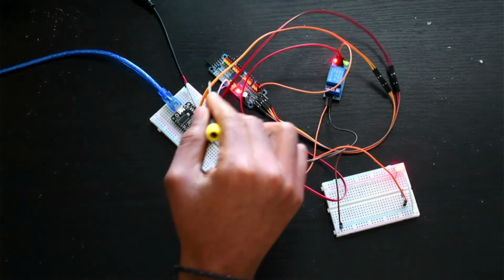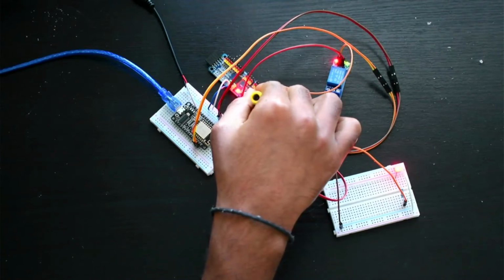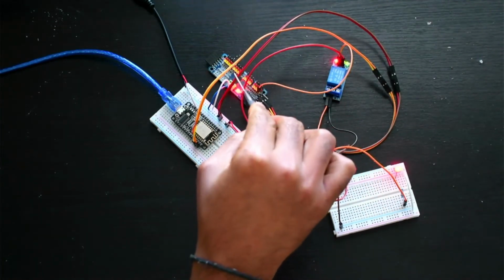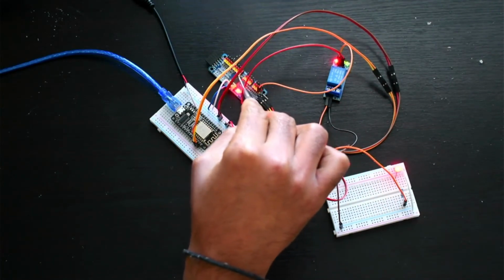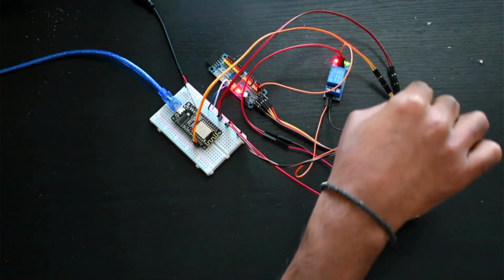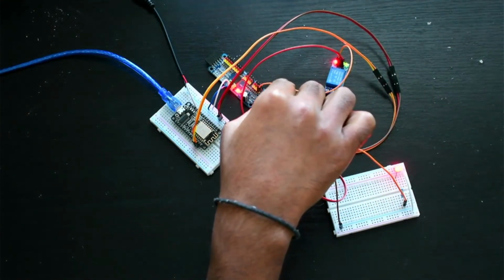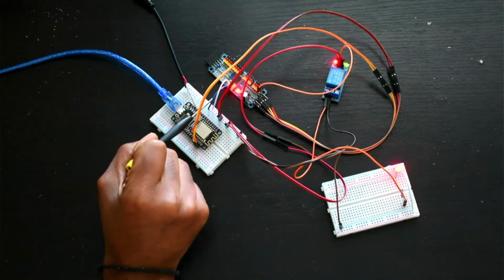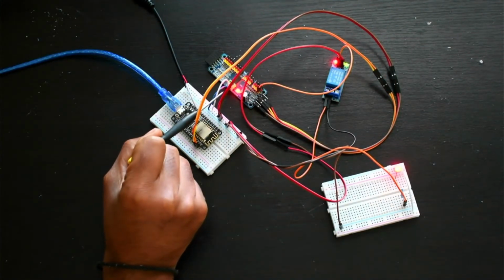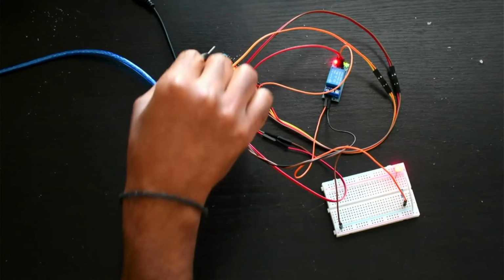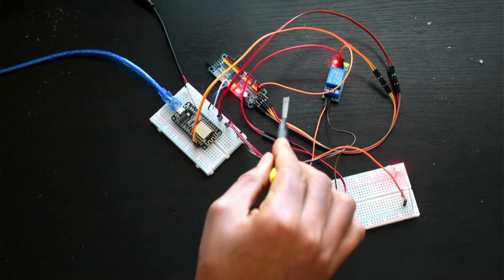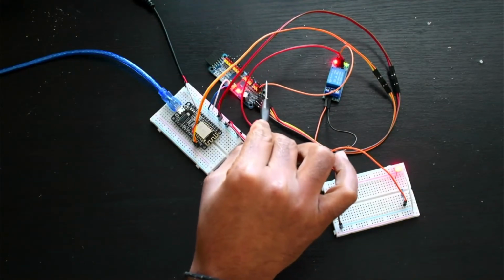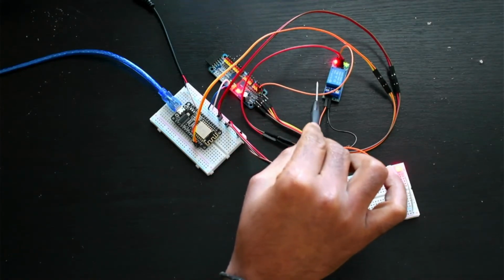This orange and yellow wire is going to the PCA9685 board, and this red and brown wire is carrying 5-volt power supply to the PCA9685 board. And from the side you can see a blue wire is taking GND and a white wire is taking 5-volt power supply to the PCA9685 board, and this orange pin is taking the signal.